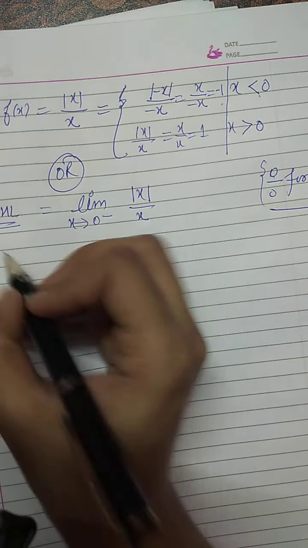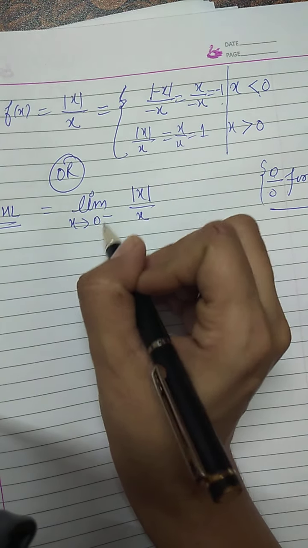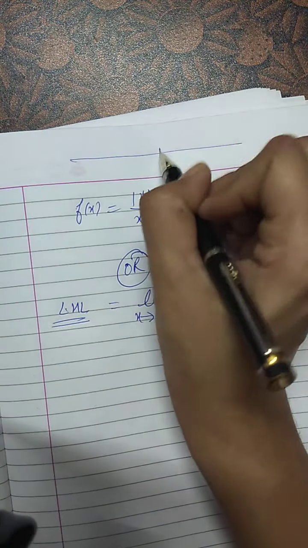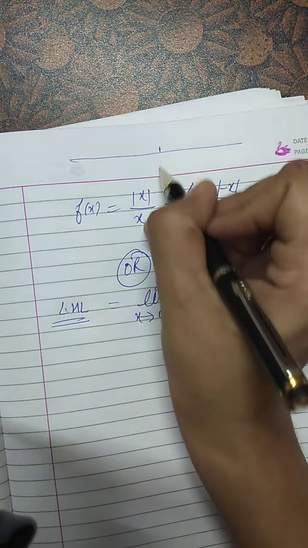When x is approaching 0 from the left, the number will be less than 0 only.